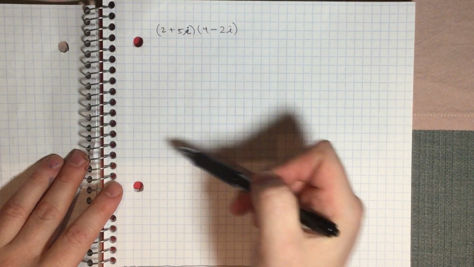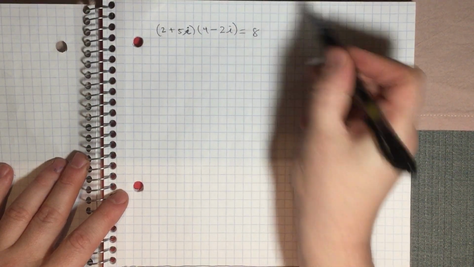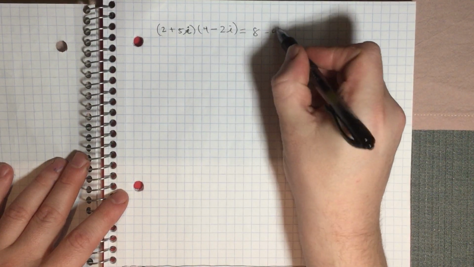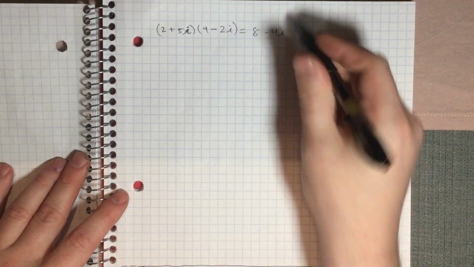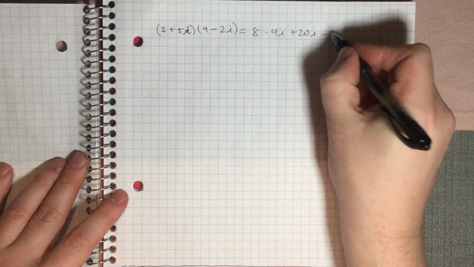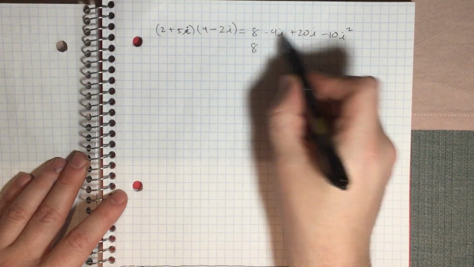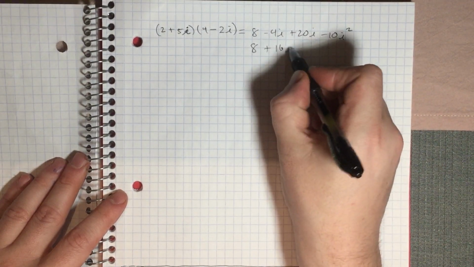And so here I've got two complex numbers. I'm going to multiply them out. So 2 times 4 gives me 8. 2 times negative 2i gives me negative 4i. 5i times 4 gives me 20i. And then 5i times negative 2 gives me negative 10i squared. Okay, so negative 4i plus 20i is 16i.